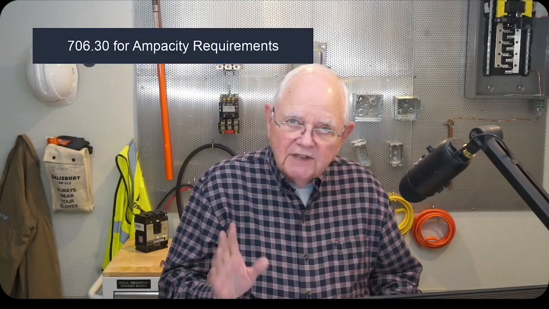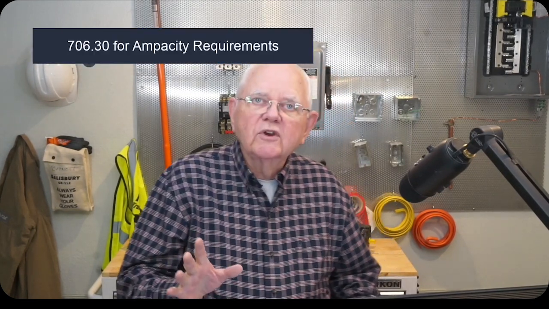706.30 is divided up into different subsections, and it talks about circuit sizing and ampacity of conductors. So in subsection A of 706.30, it talks about circuit sizing and going down the nameplate and determining the size of your energy storage system, your ampacity requirements then. And then subsection B goes through and talks about those conductors. And the ampacity of those conductors has to meet one of two requirements.